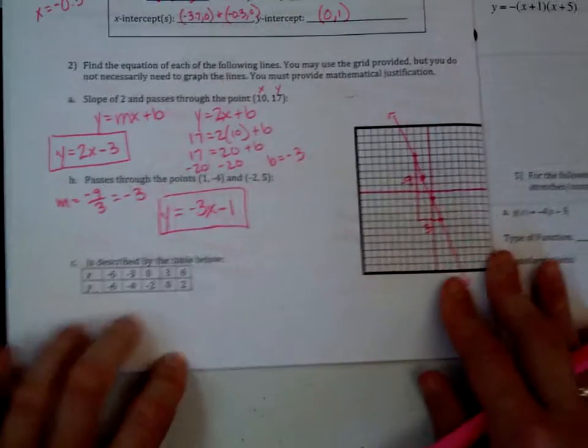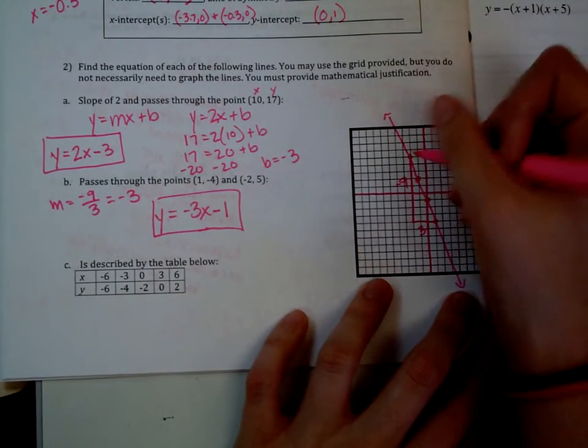Here we've got a table, so we could plot these points. (-6, -6).